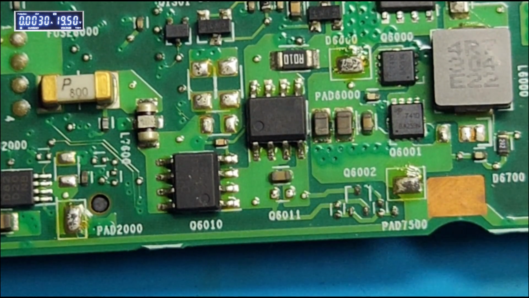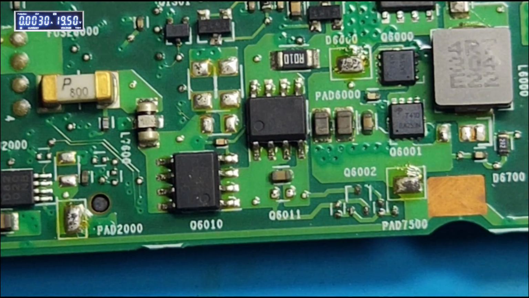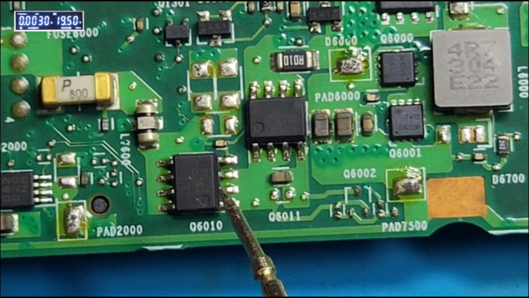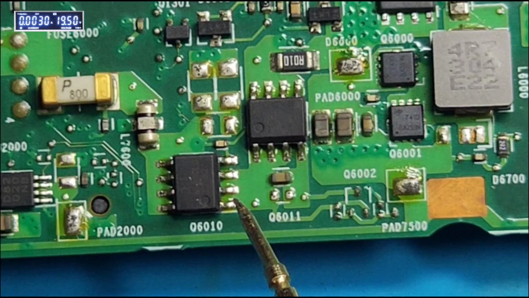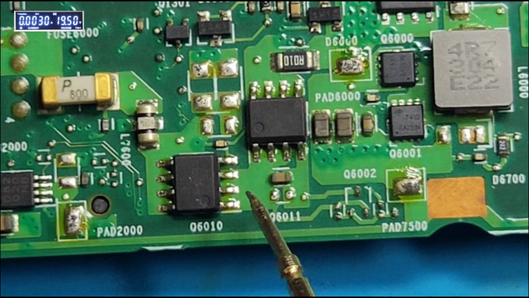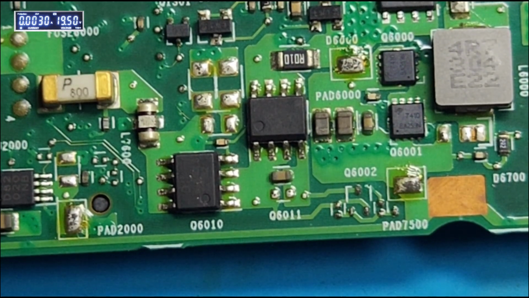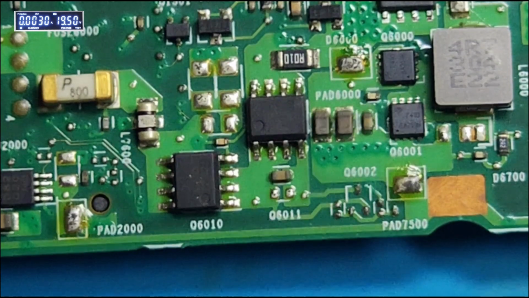For the P channel we should have a gate lesser than the source, and for the N channel we should have a gate higher than the source. Okay, so we can find whether it is a P channel or N channel using the diode value.